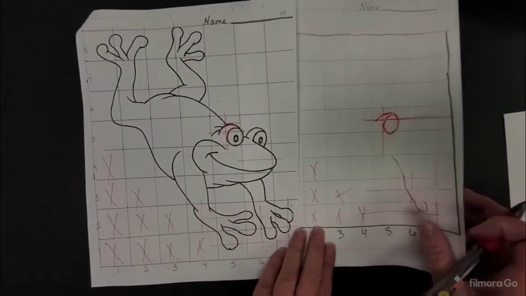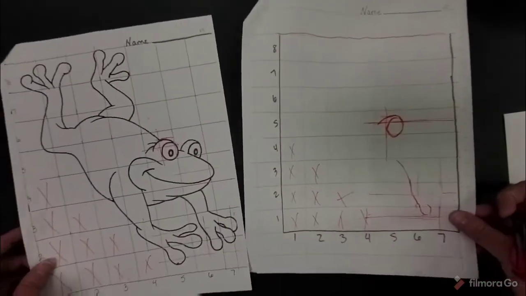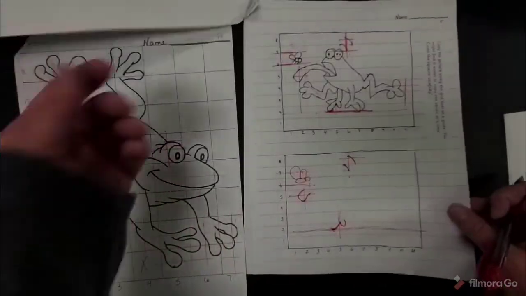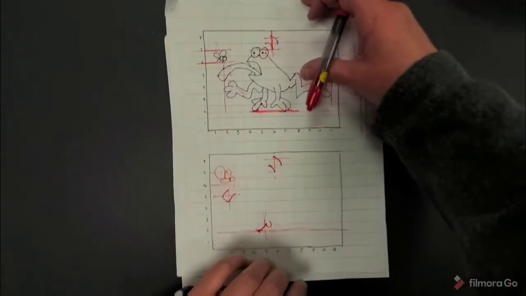And that's all we have for this packet. So we're working on making things larger and looking at more details in our drawings when we're doing the grids.